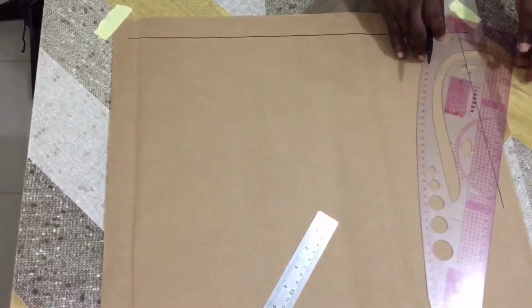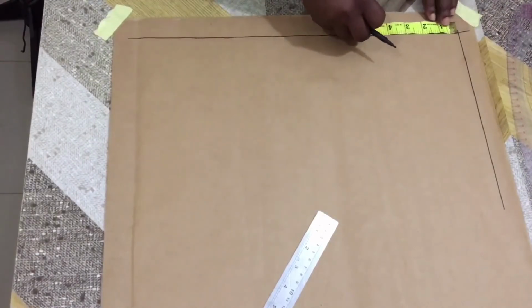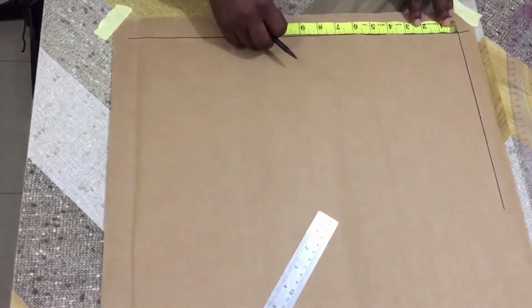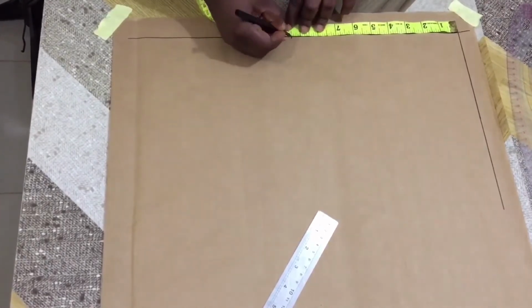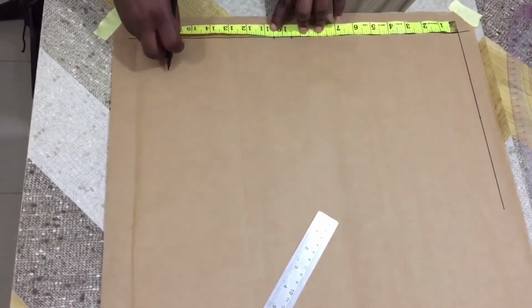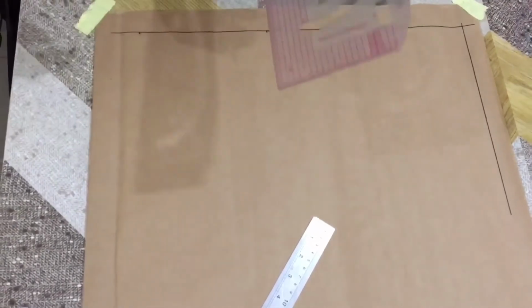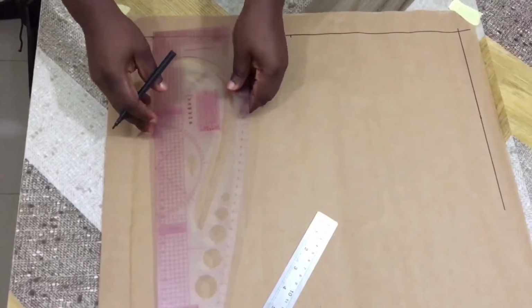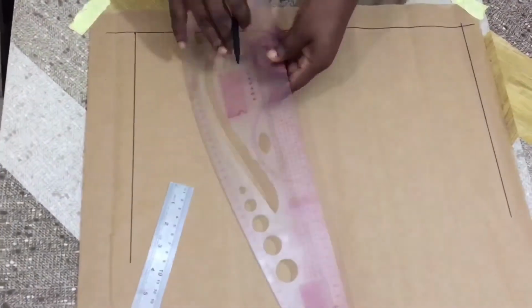Then we'll start marking our points like we did for the front. Shoulder to chest line, we'll mark. Shoulder to bust line and shoulder to waist. So we'll go over to square just like we did for the front.